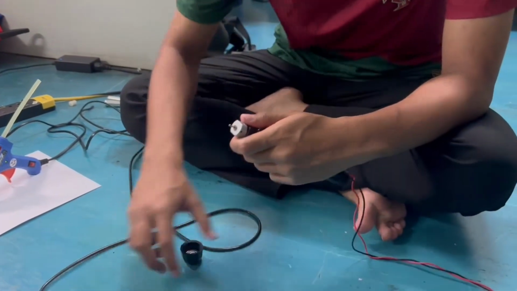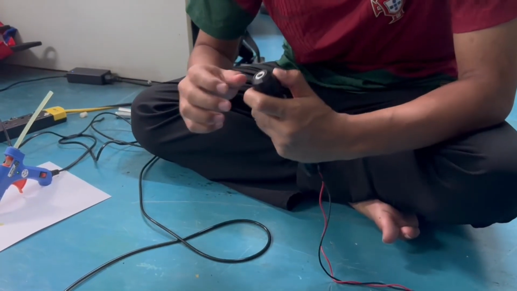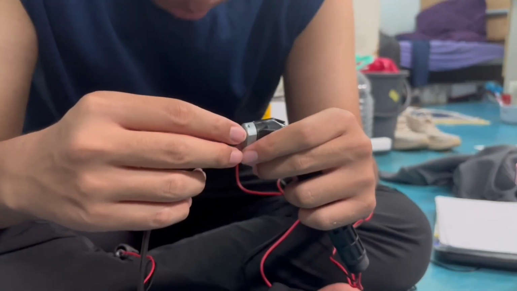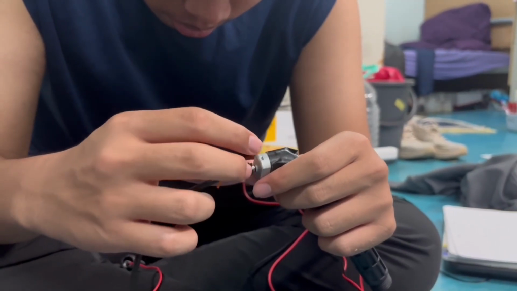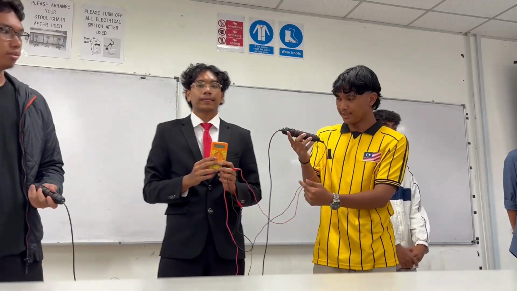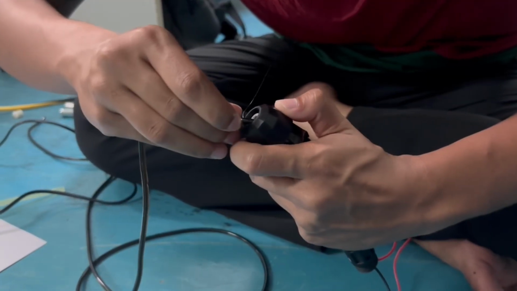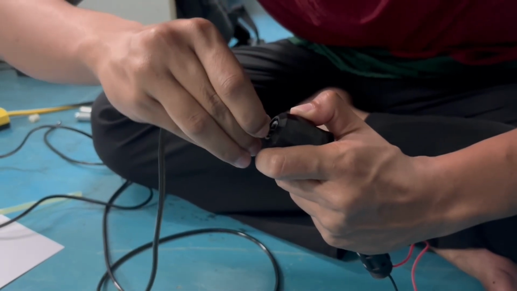As Imran said, we wanted to add a rechargeable battery and holder, but we cannot find suitable material right now, so we replaced it with some wiring so that we can connect with the voltmeter to show that electricity is running in our product.